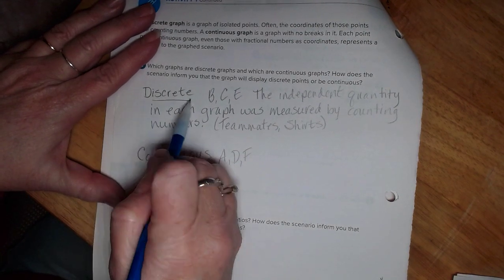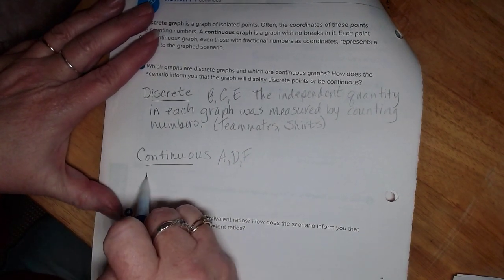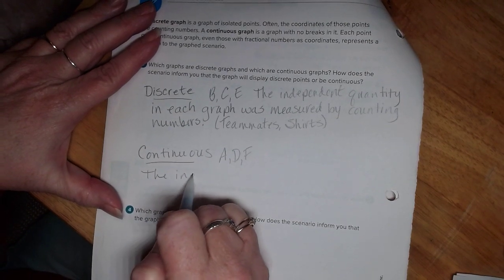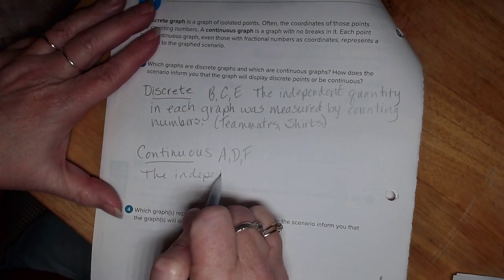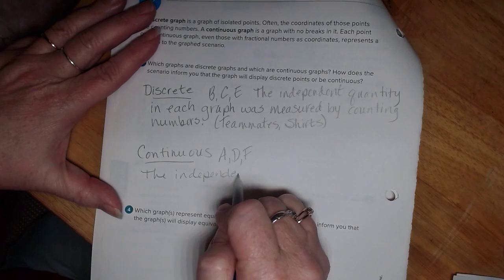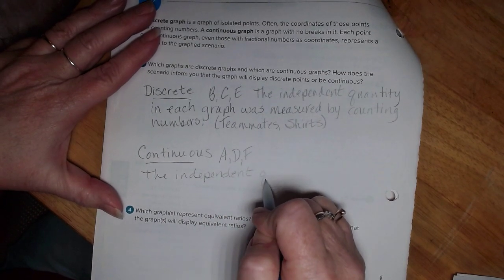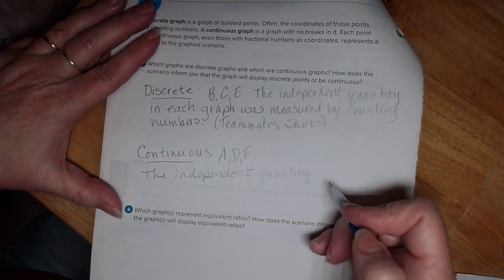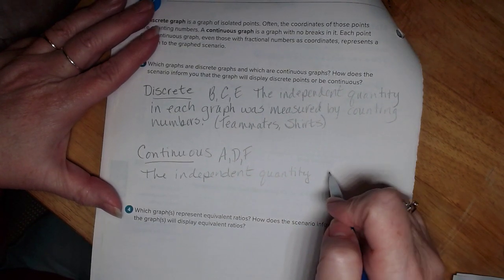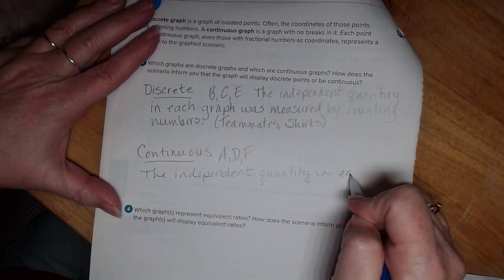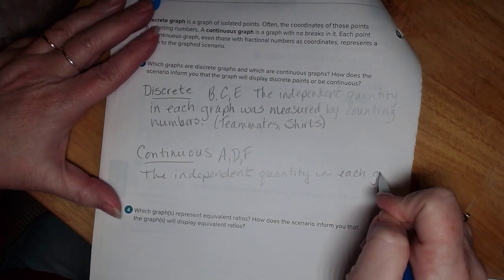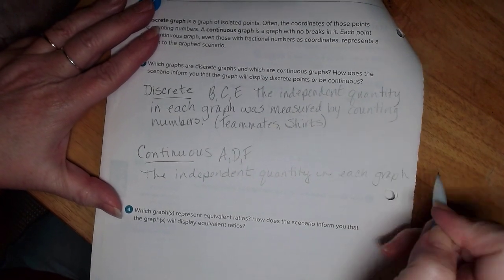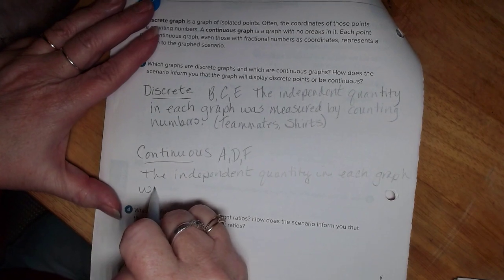For the continuous, the independent quantity in each graph, I don't know if you noticed, it was time.